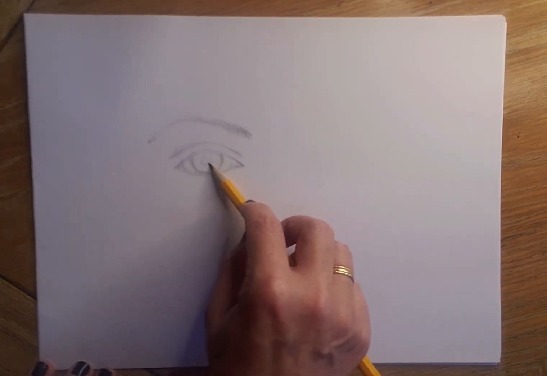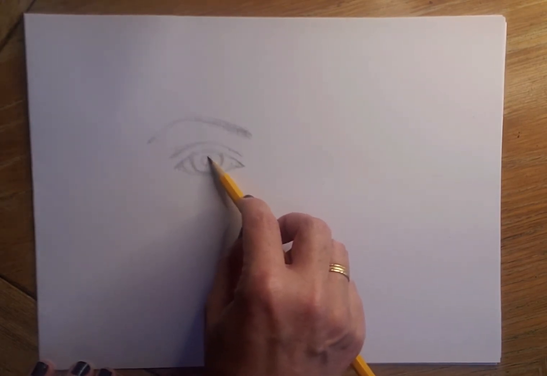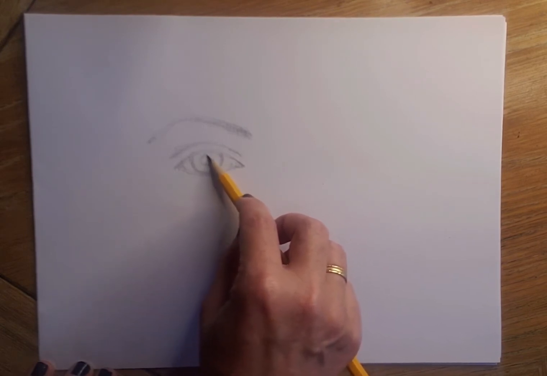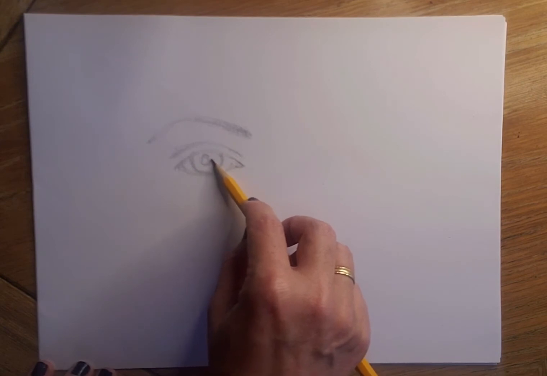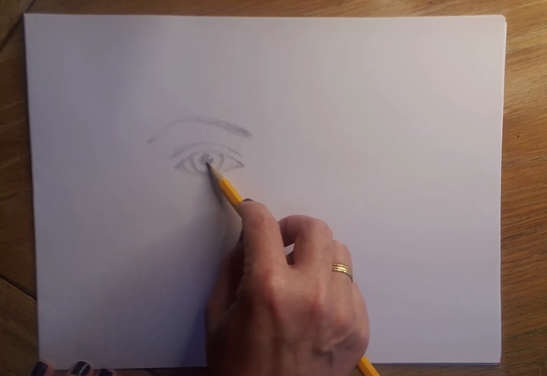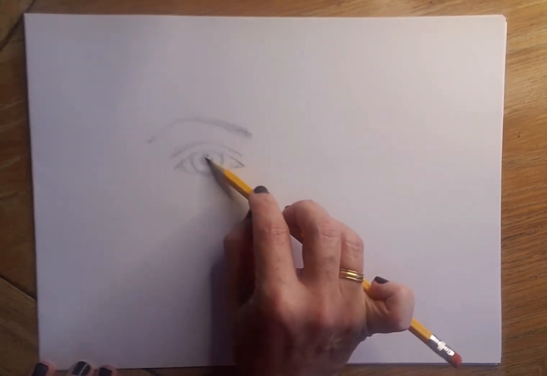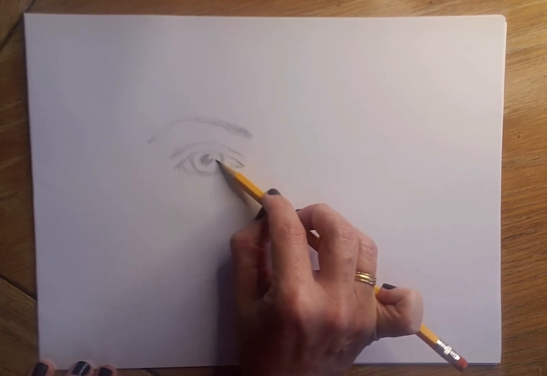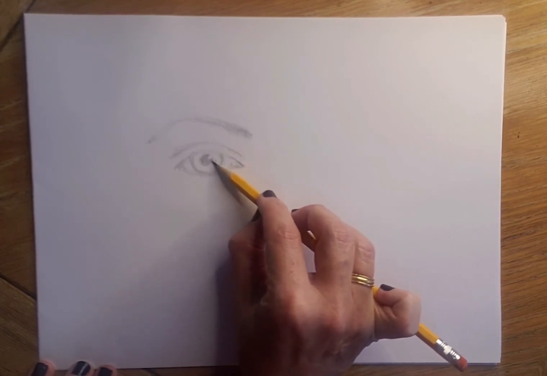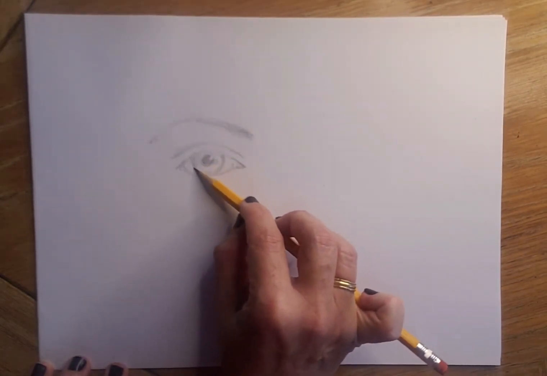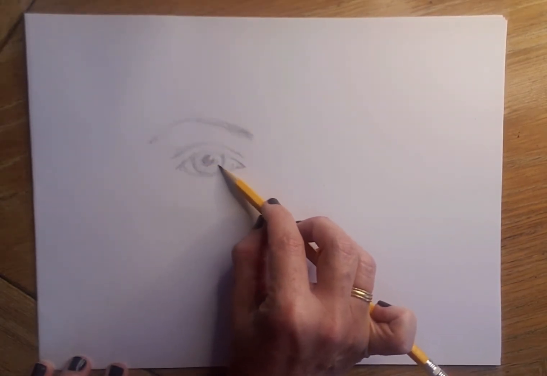Your pupil is the black center part. It's actually a hole, and only black because you're seeing back into the dark recesses of your skull, kind of, of your eye cavity. And then you might have a little highlight area on it, or even two, depending on how many light sources you have. And then this is the part that would have the color.